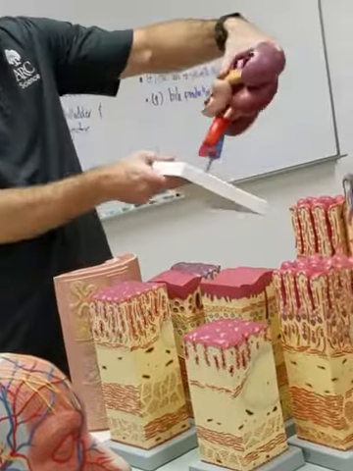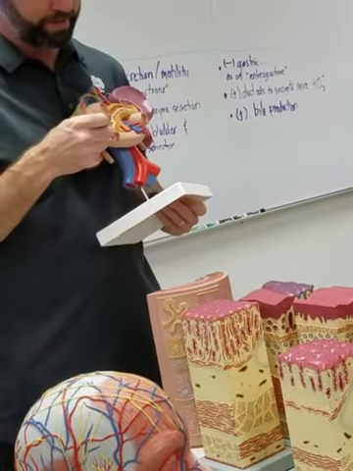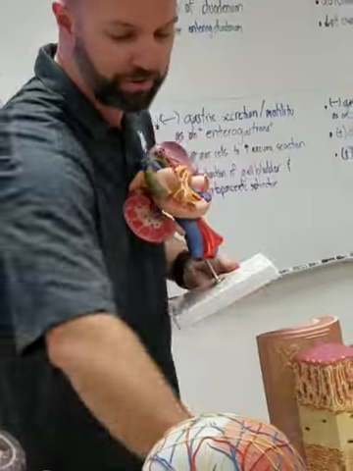Oh, I had two of these. So yeah, it's this model that shows the hepatopancreatic ampulla. It's the only one that shows it.